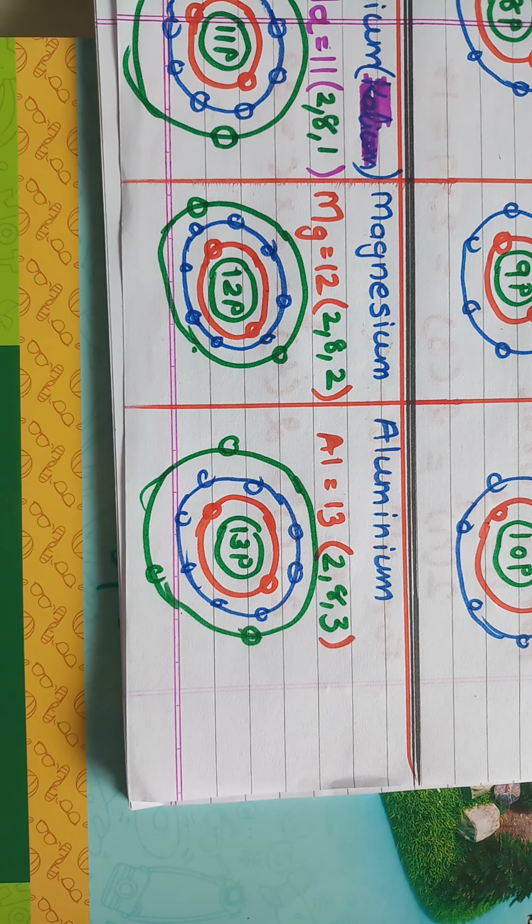So you have to write the configuration of the remaining elements on your own.